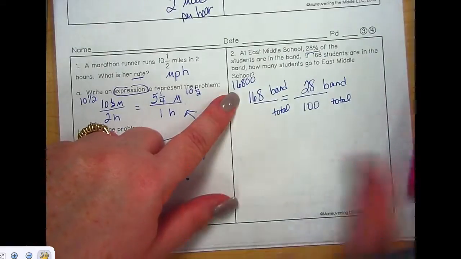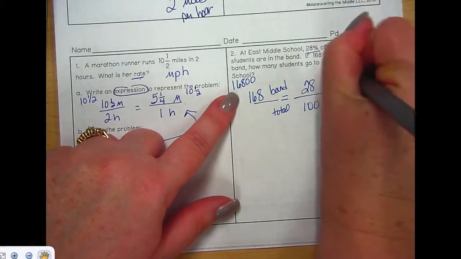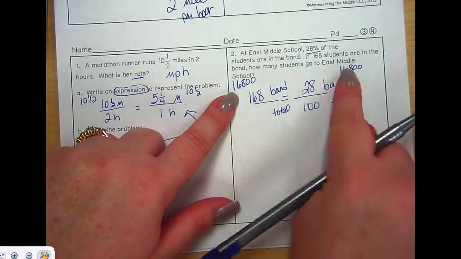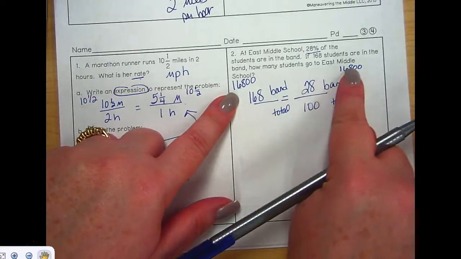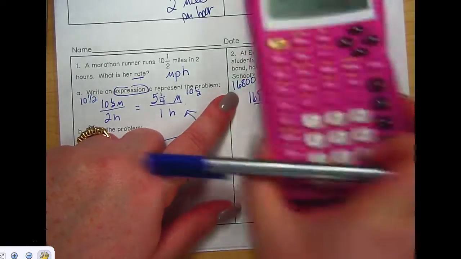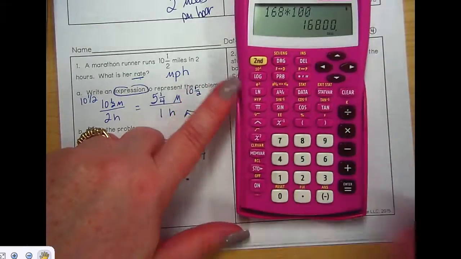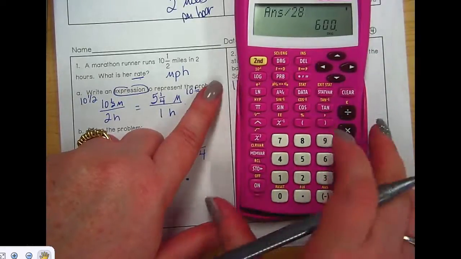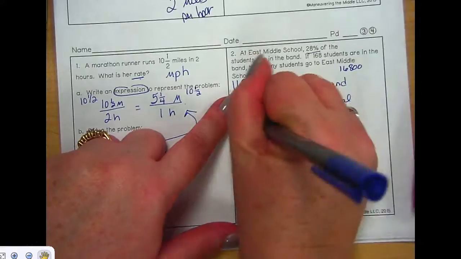$18,600. No, 16,800. 16,800. I don't know what multiplies by 28 to get that. So what do we do? Divide by 28. So it's in the calculator already. Divide by 28. And your answer is 600.